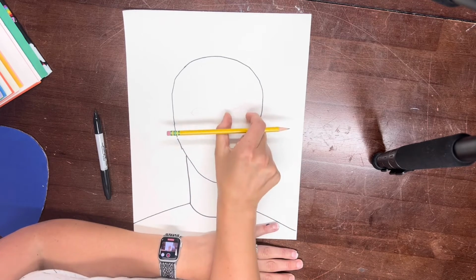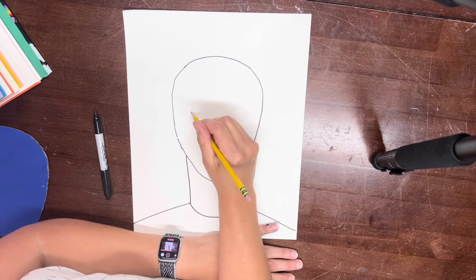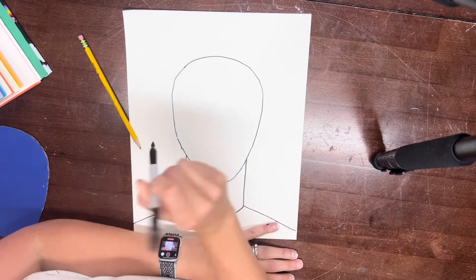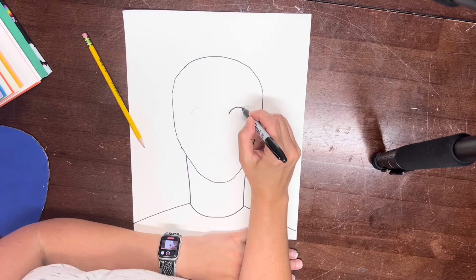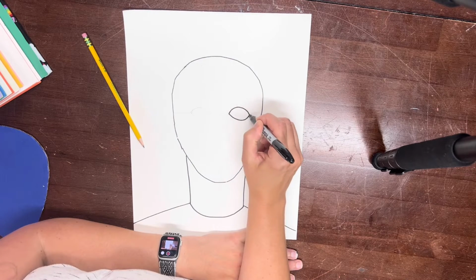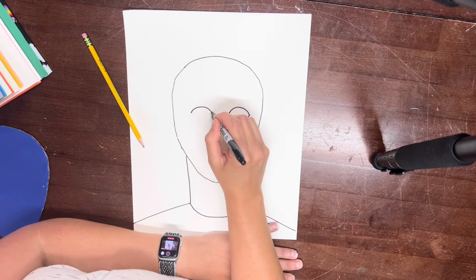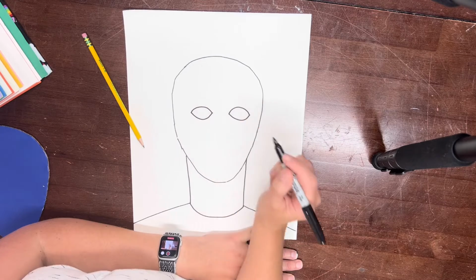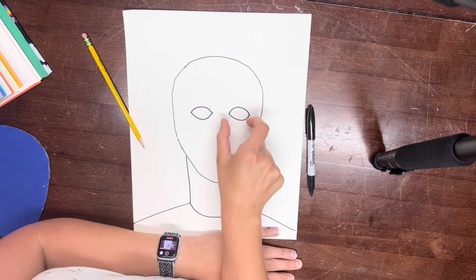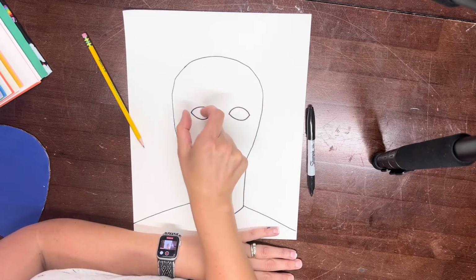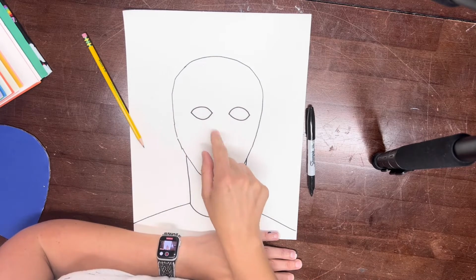So let's see, let's measure here. Okay. Trace those with markers so you guys can see what I'm working on. All right. So there I can fit about 5 eyeballs across the sides of my head.